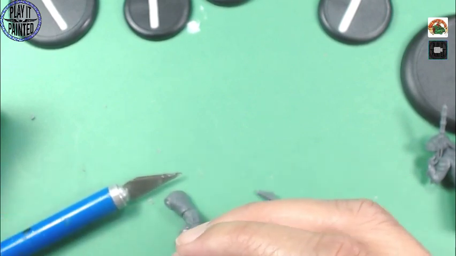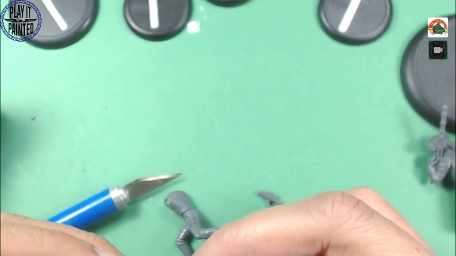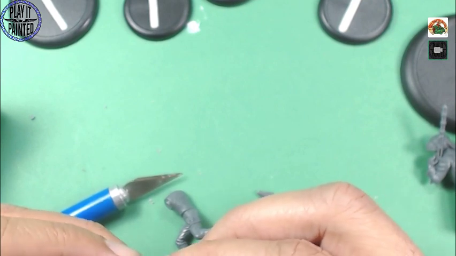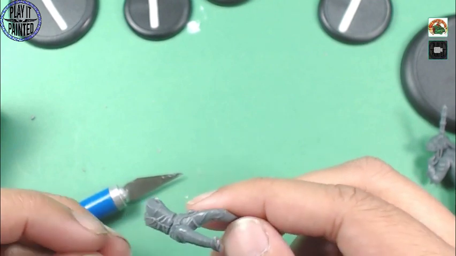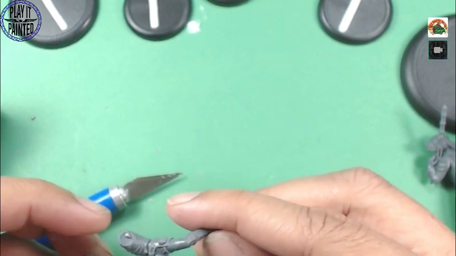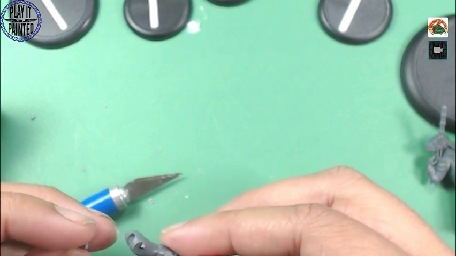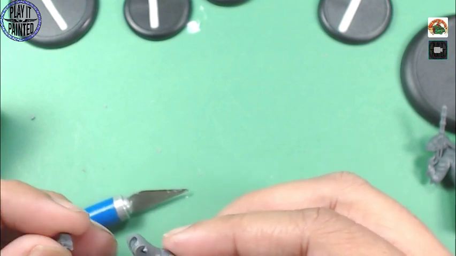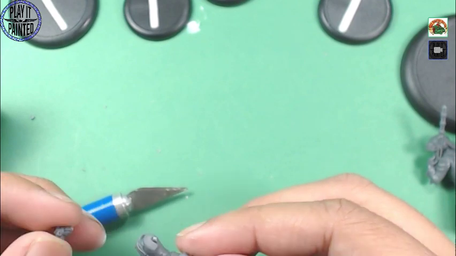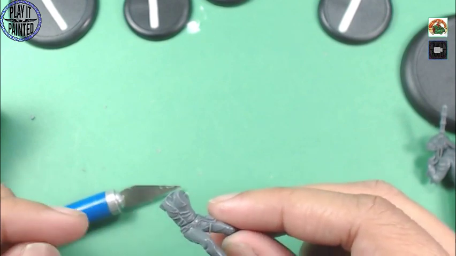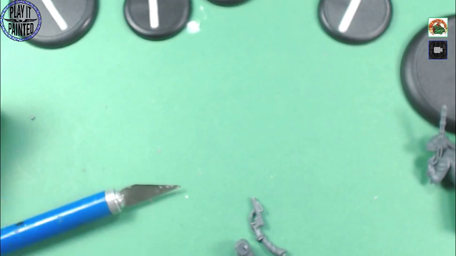Probably 70% of the stuff I paint on my streams is commission stuff. Or even if it's not commission, it's stuff that I just turn around and sell. So that's good, and it helps pay for the hobby. That is super good. I dream about it, but I don't know how to get it turned around.